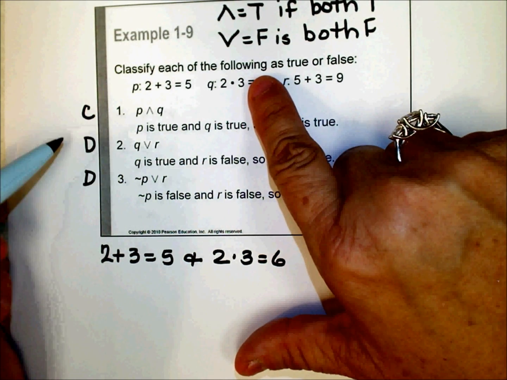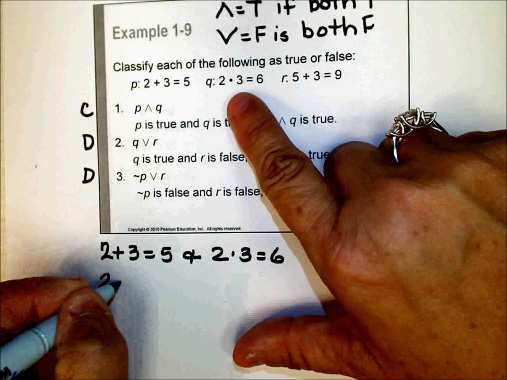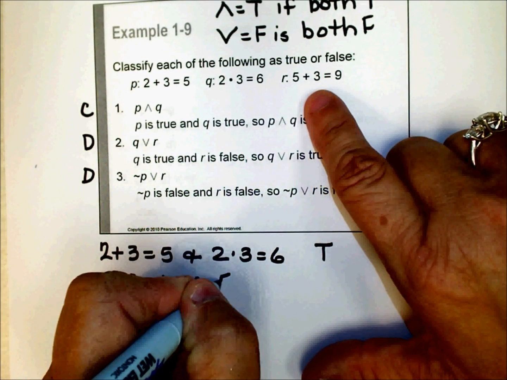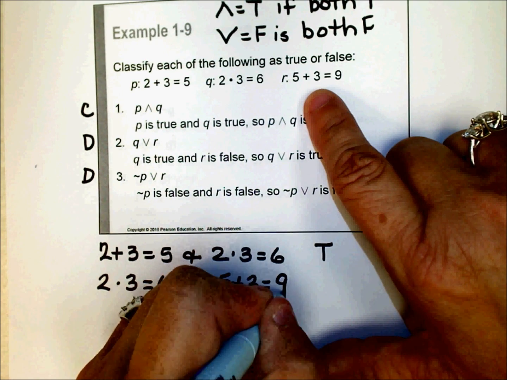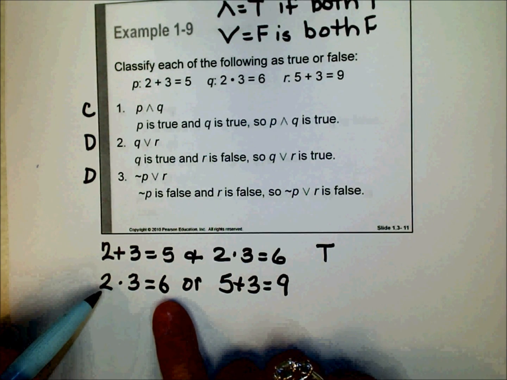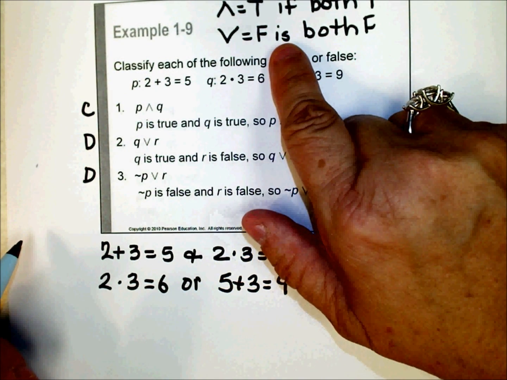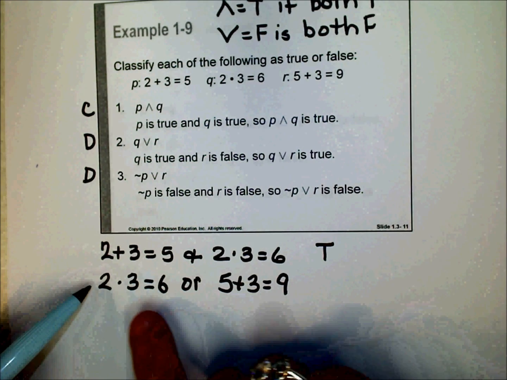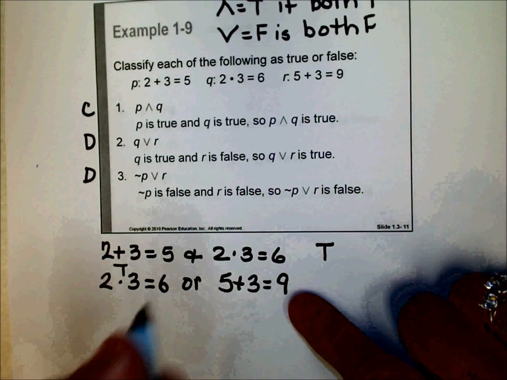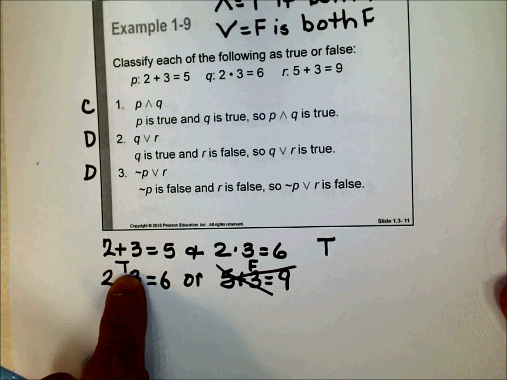The next one says Q or R, because it's a disjunction. So Q is 2 times 3 equals 6, or R is 5 plus 3 equals 9. Now let's see what we've got. Is it true that one of these is true? Because when you have a disjunction, the only way to get false is if they're both false. So here I could say, yes, it's true that 2 times 3 is 6. This one is false, but it doesn't matter because I've got a true one. So if one of them is true, then the answer is true.